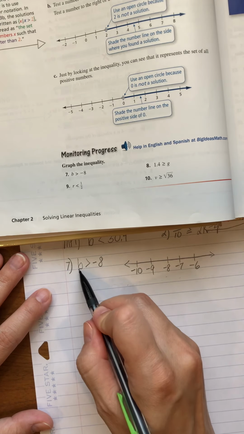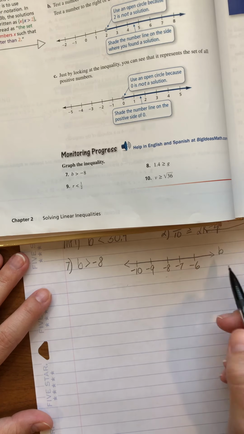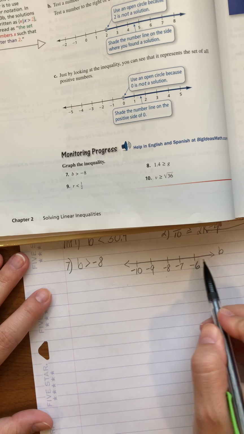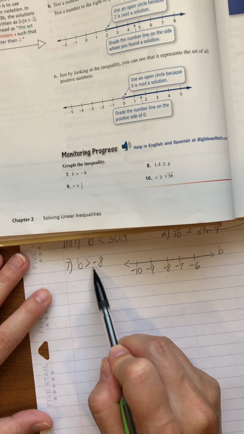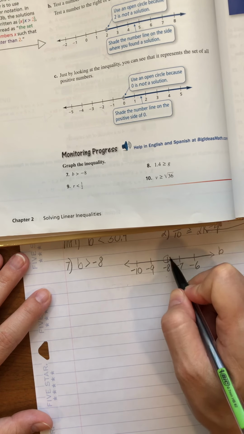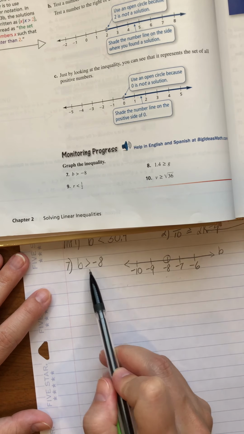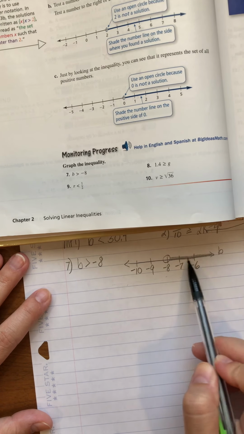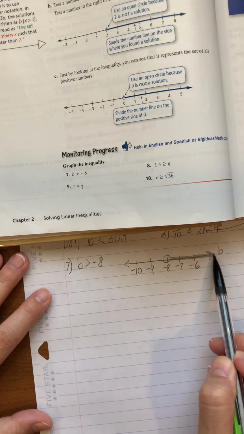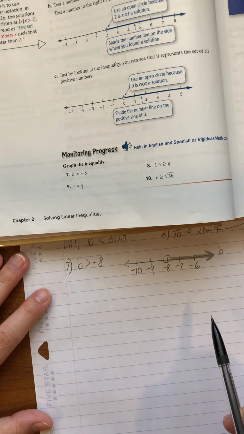And sometimes people like to put the b at the end of the number line to label it, so I know that this graph is going to be about b. All right, so I'm going to put a circle on negative 8. It's going to be an open circle. And then because b is greater, I'm going to shade to the right. All these numbers here are greater. So I'm shading the line and I'm shading the arrow.